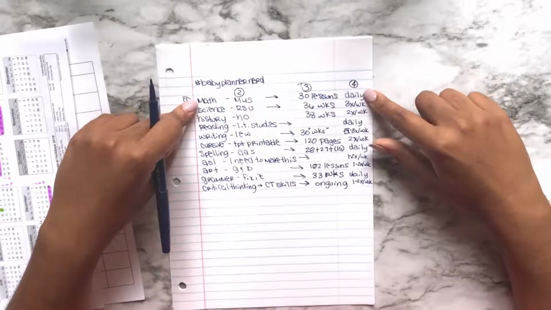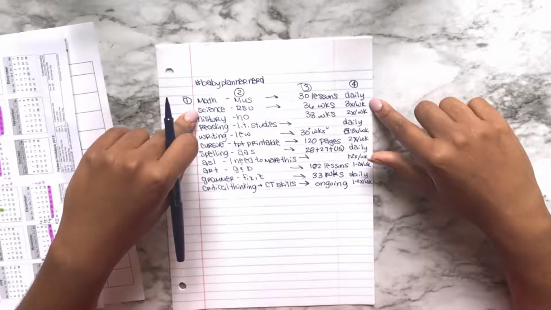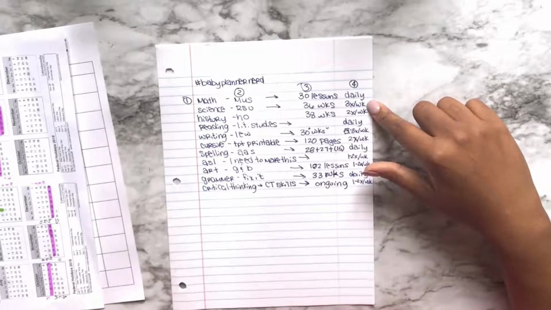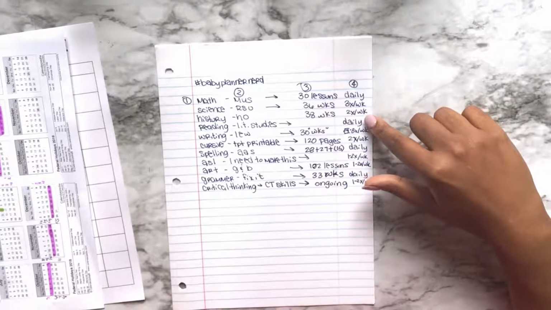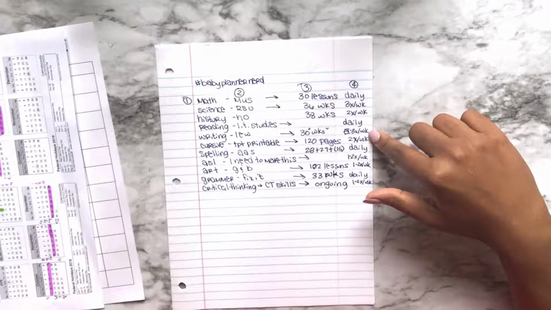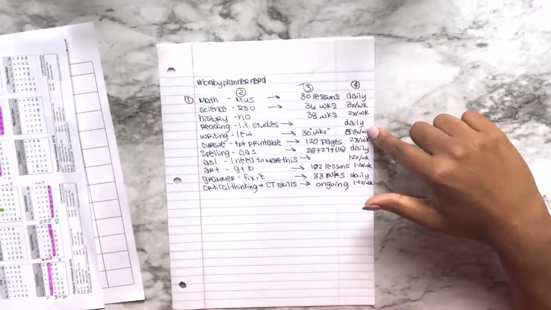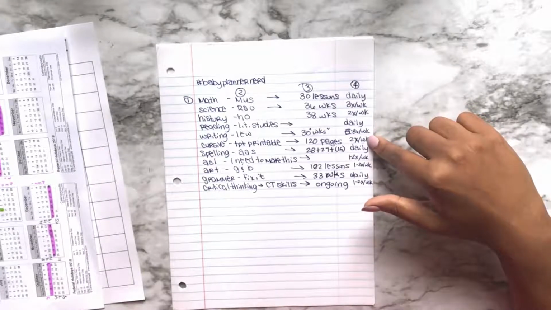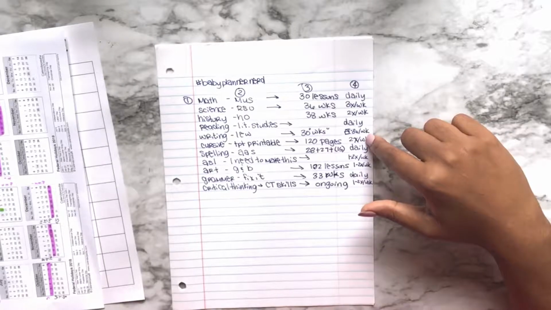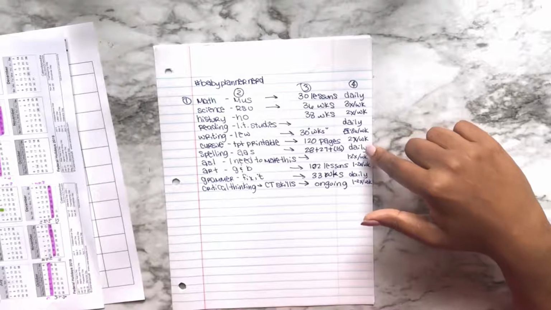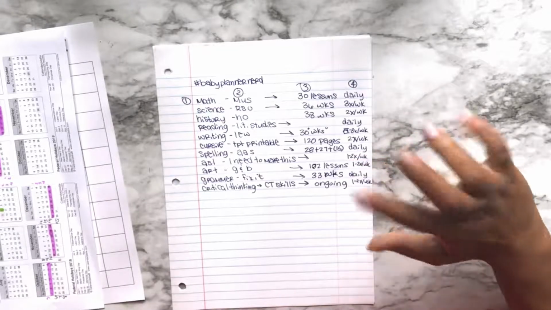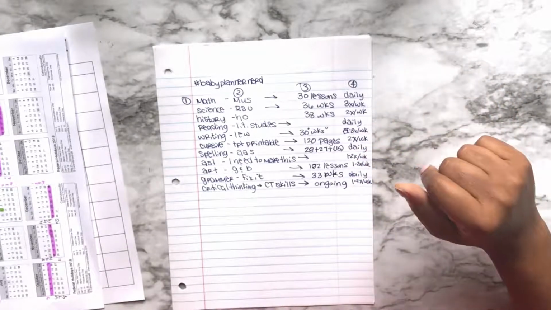Okay, so for here I wrote math daily, science 3 times a week, because that's actually what the course schedule or the scope and sequence allows. History 2 times a week, reading daily, writing 3 times a week, because we did that last year and it worked for us. Cursive 2 times a week, that's another schedule that rolled over from last year that worked. Spelling daily. All her specials 1 to 2 times a week. I haven't really figured that out yet.